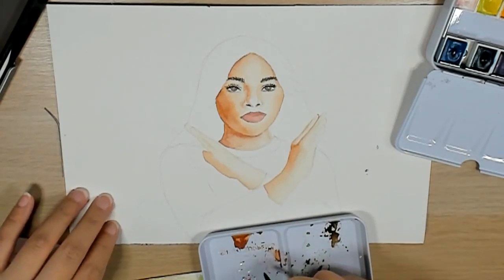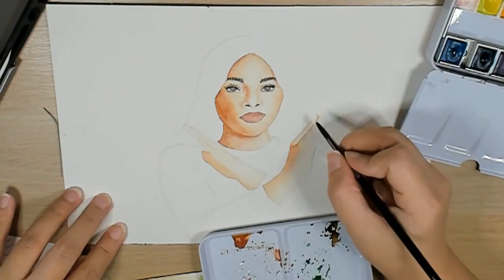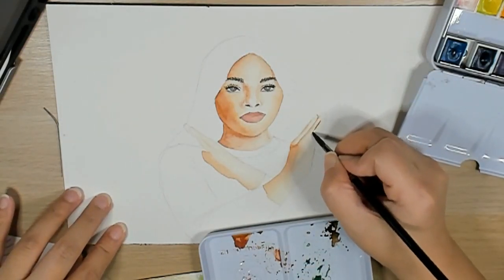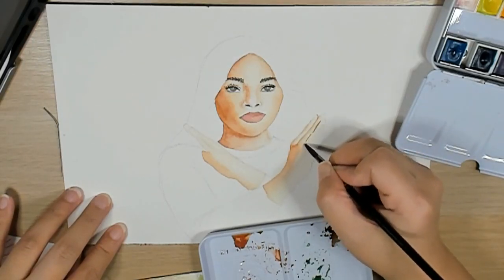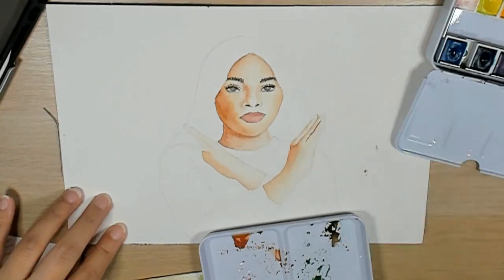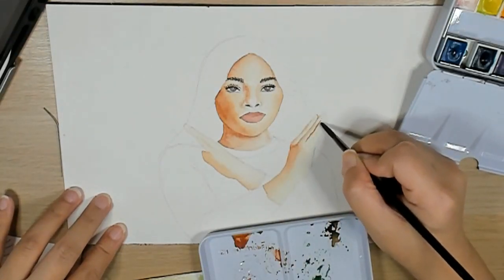Oh, okay, I'm glad it's an informative session. I hope you guys try this out. You can really do this. And not to worry, again, just to repeat, I'm going to share the sketch of this so you can just trace it and you can focus more on the skin tones and painting the skin tones.